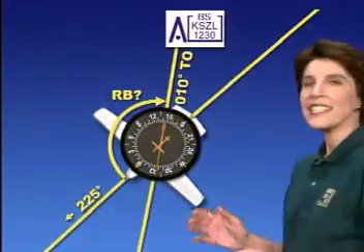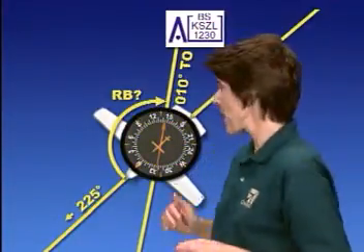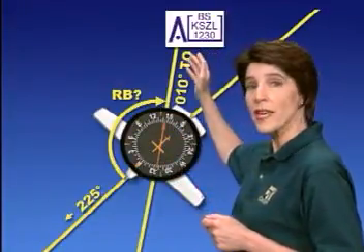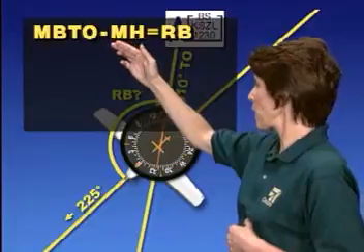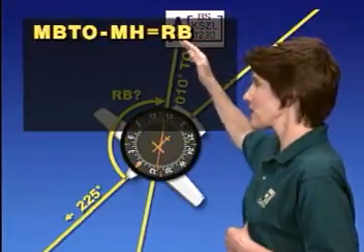Obviously, you would like to know when you are crossing that line. So how do you do that? Easy. Just calculate what the relative bearing would be for that combination of magnetic heading and magnetic bearing to the station. Let's say you're making good your course using a magnetic heading of 225, and you want to know when you'll cross the magnetic bearing 010 degrees to the station. Just use our handy formula and solve it this time for relative bearing. That becomes magnetic bearing to the station minus magnetic heading equals relative bearing.